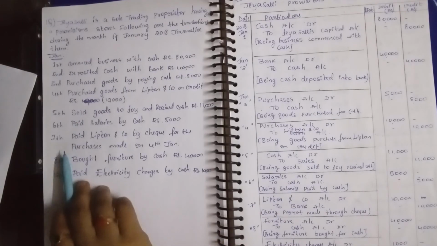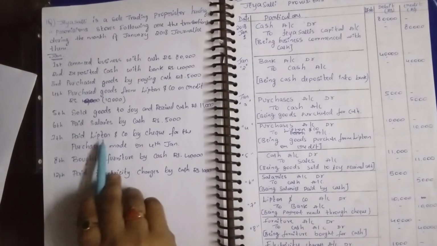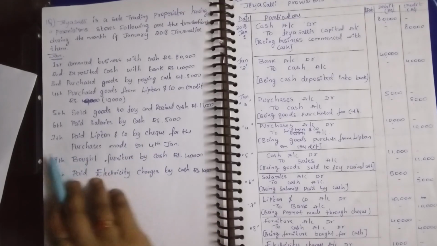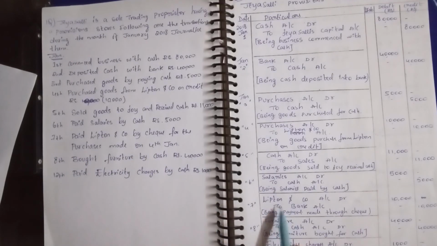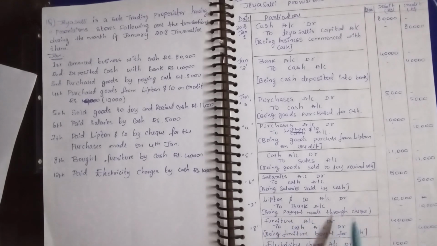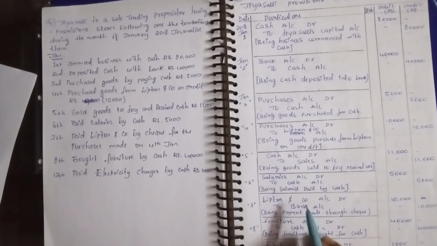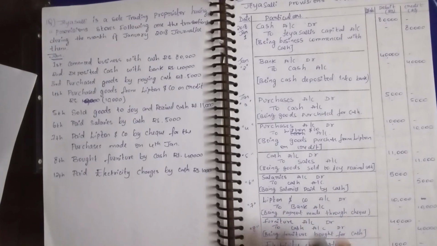And eighth, paid Lipton and Company by cheque for purchases made on 4th January. So Lipton and Company account debit to bank account, being payment made by cheque. If we paid by cash, it would be Lipton Company account debit to cash account. Here we paid by cheque, so we mention bank account.